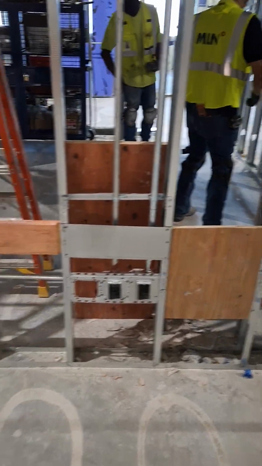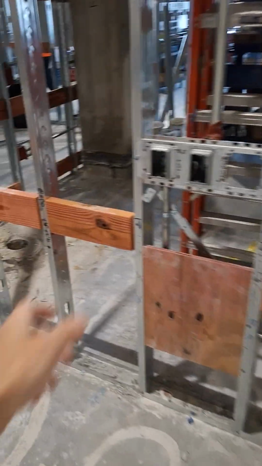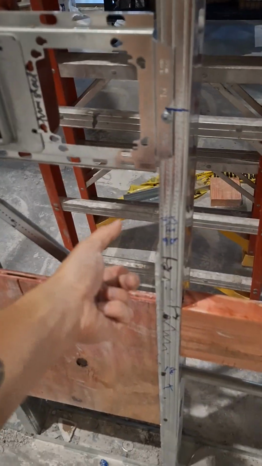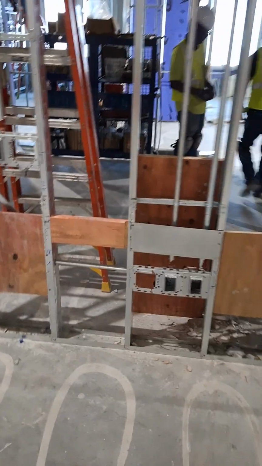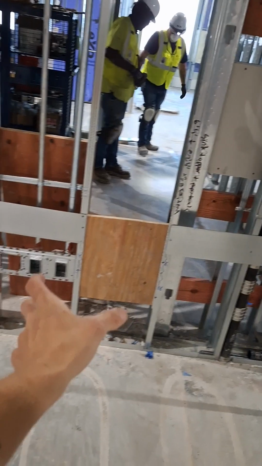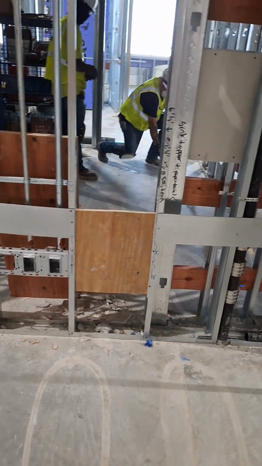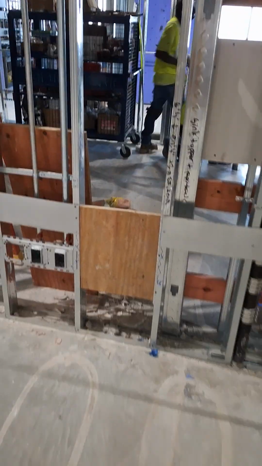Looks like he needs to put one more of these right here yet. I feel like something's off there. They're probably going to have one bracket in the middle rather than 2 separate ones. I already talked with the millwork guys on that.